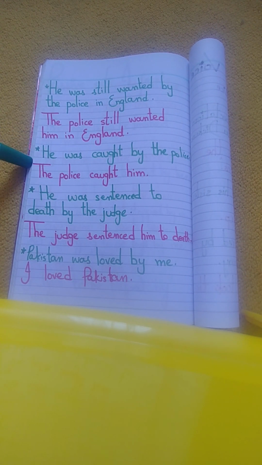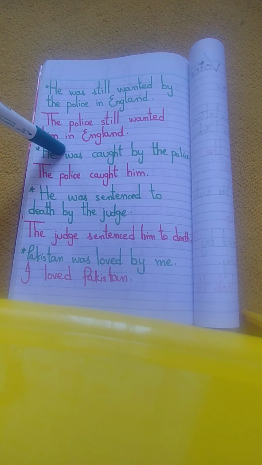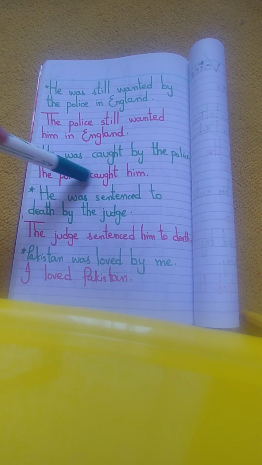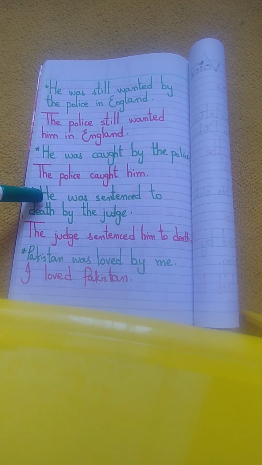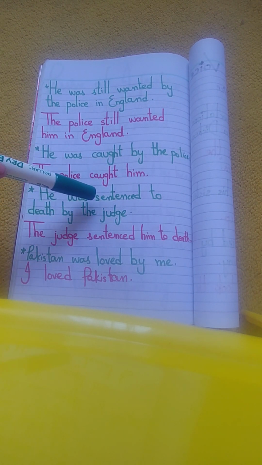All right. Next example is: he was caught by the police. The police caught him. All right. Another example: he was sentenced to death by the judge.